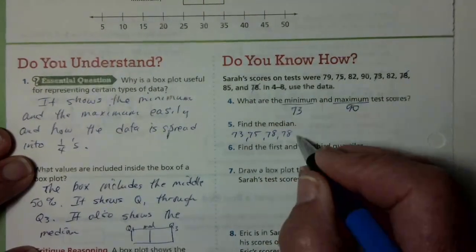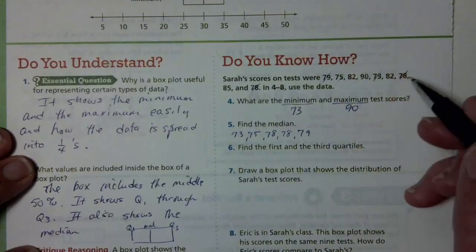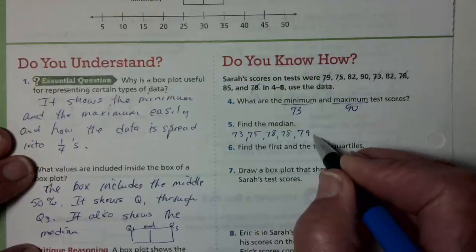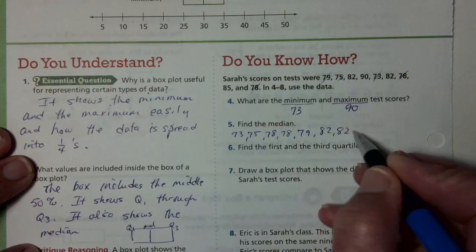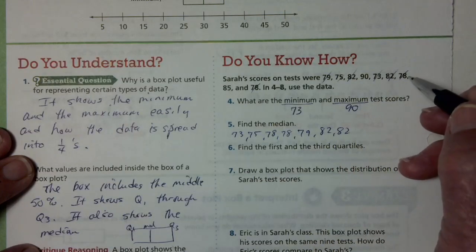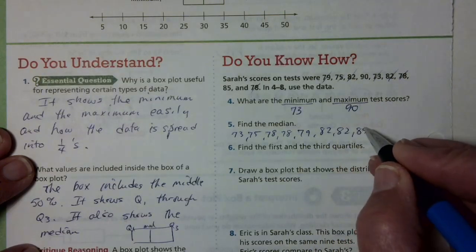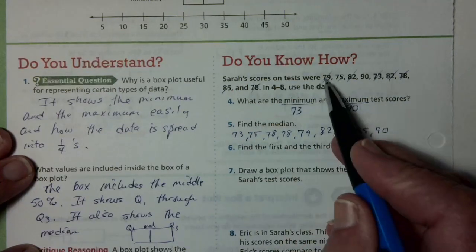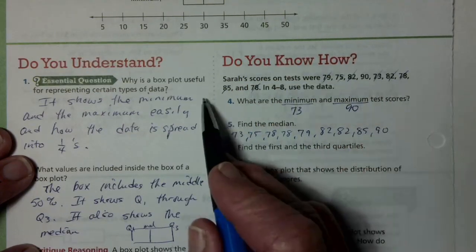I see a 79, two 82s, an 85, and a 90. 1, 2, 3, 4, 5, 6, 7, 8, 9.